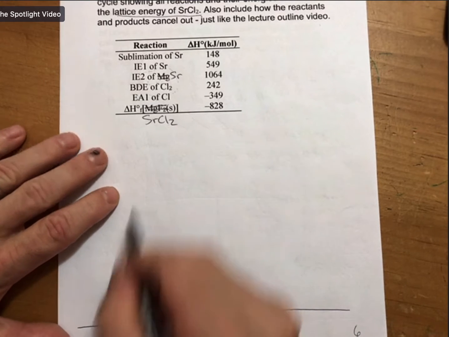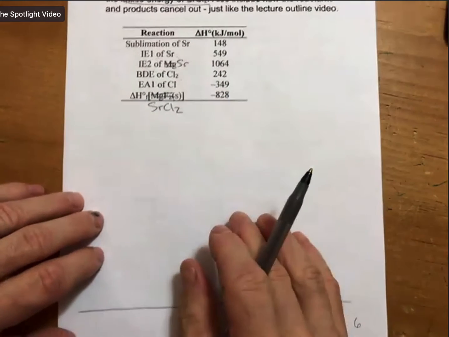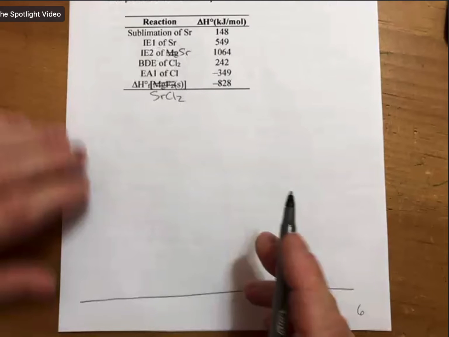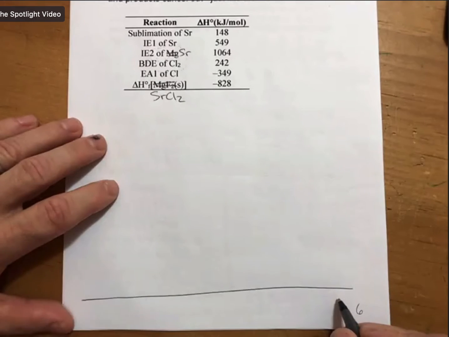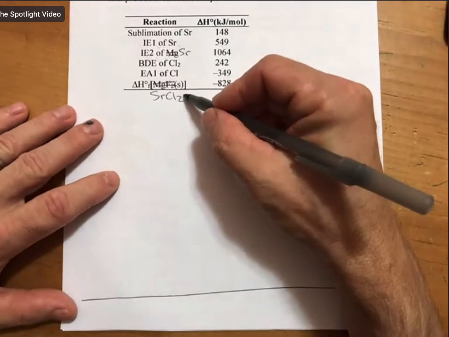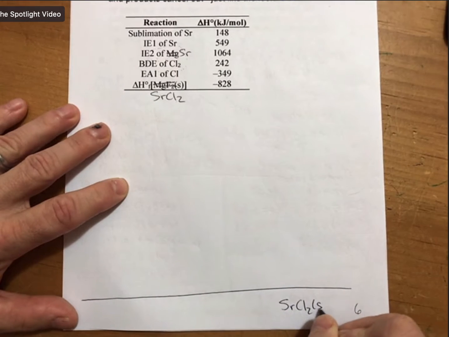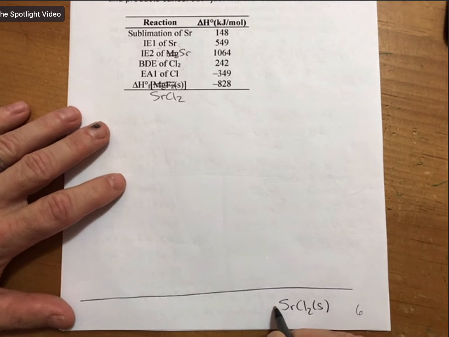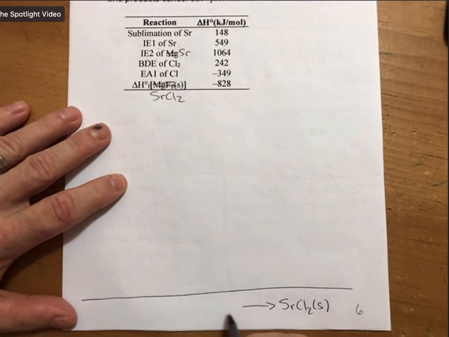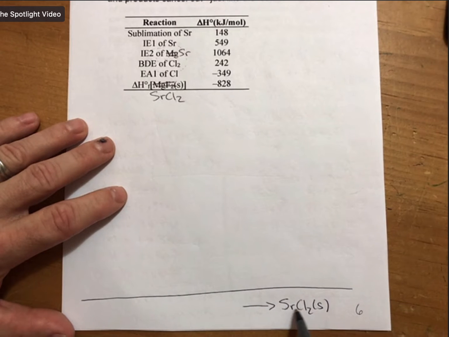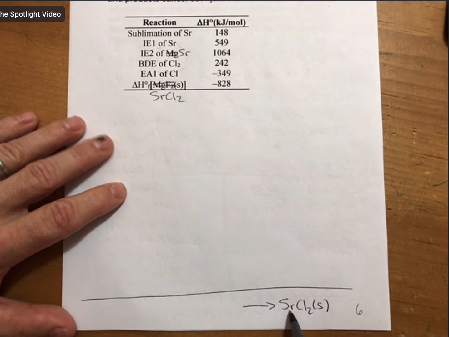And so my process for doing this: write the delta HF reaction for strontium chloride at the very bottom of the page. And that reaction looks like this. Put strontium chloride solid on the product side. And then the reactants are going to be these two elements in their lowest energy forms.